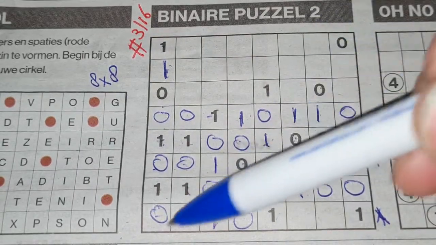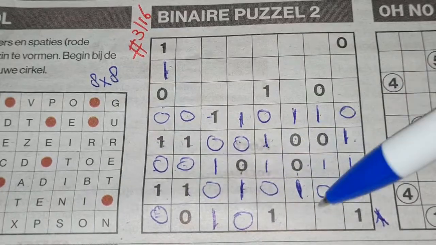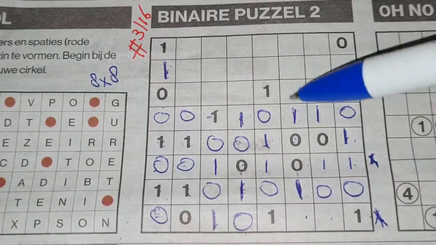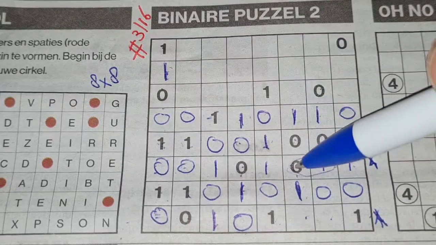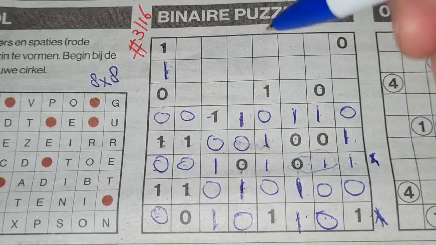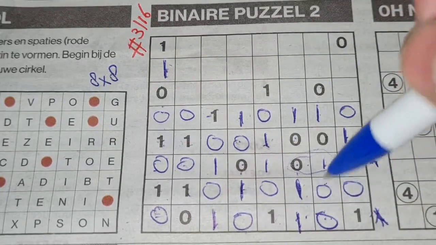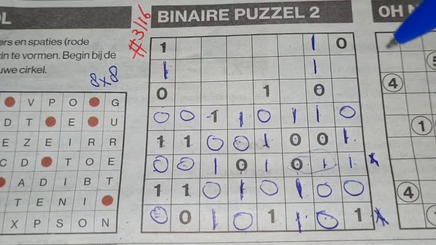Let me compare. 1 1 1 1 empty box 1 1. So we need to switch those 2 digits. Here we have an O, this should be a 1. Here we have a 1, this should be an O. Alright, 4 O's we have, so the rest are 1s.